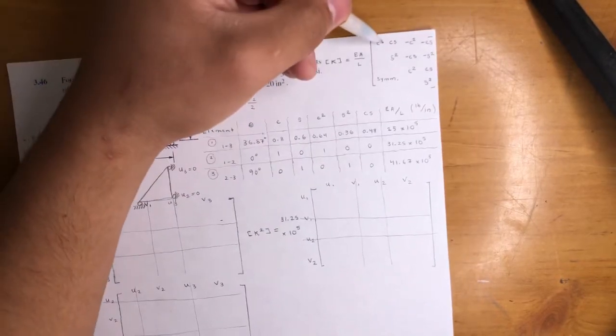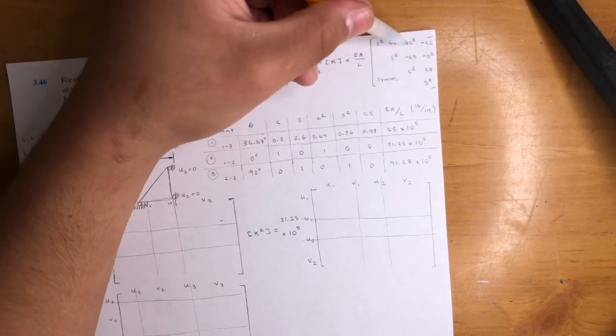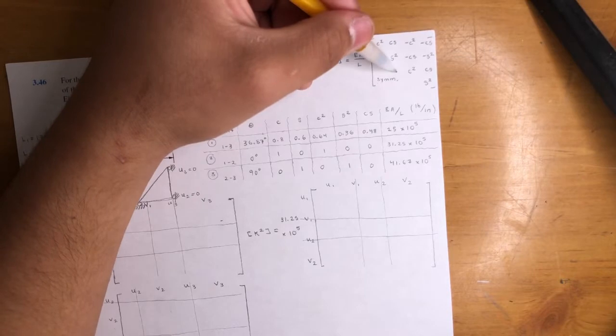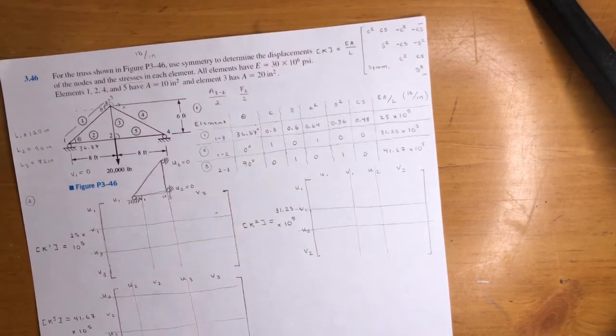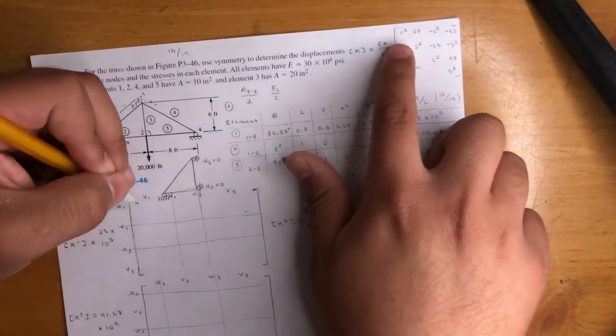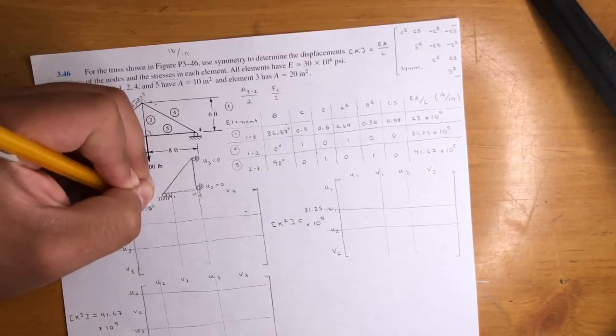So we're going to use this matrix outline. It's symmetrical, so CS goes here, negative C squared goes here, and negative CS goes here at the corner. Negative CS goes here, negative S squared goes here, and then CS goes here. It's just symmetrical. Now we start filling it in. The first U1 position is C squared, which for element 1 is 0.64.